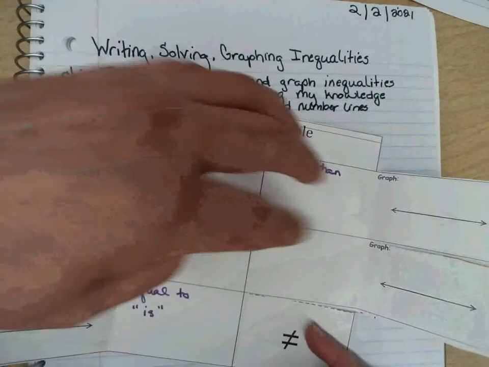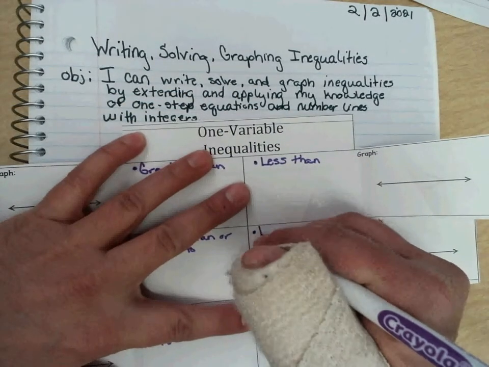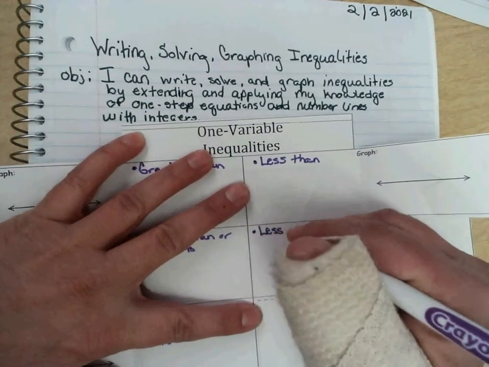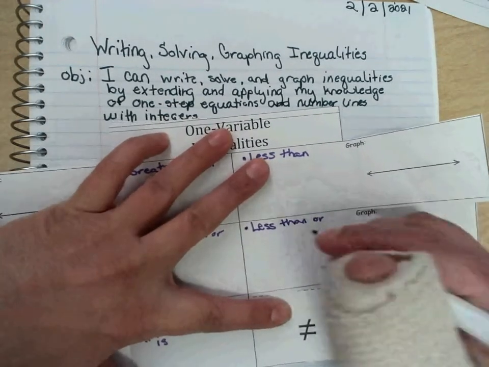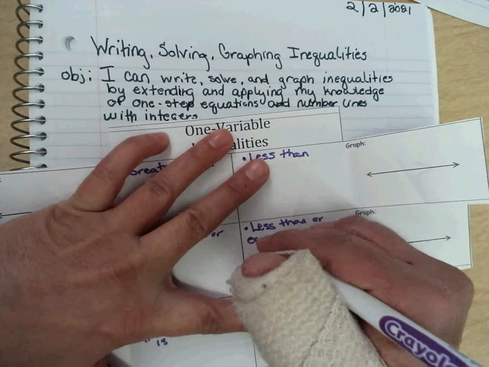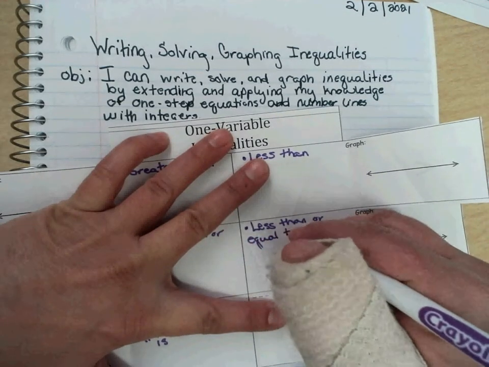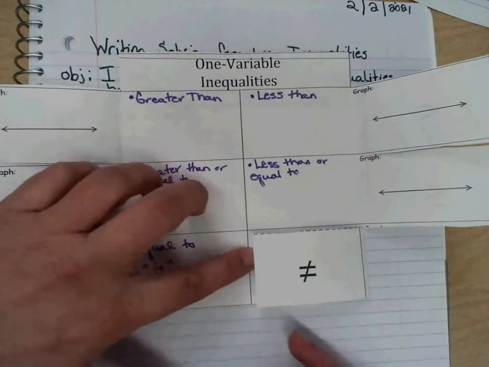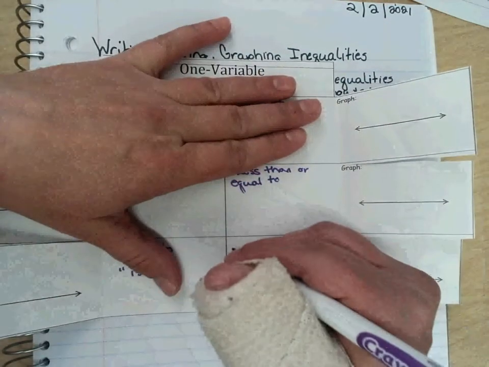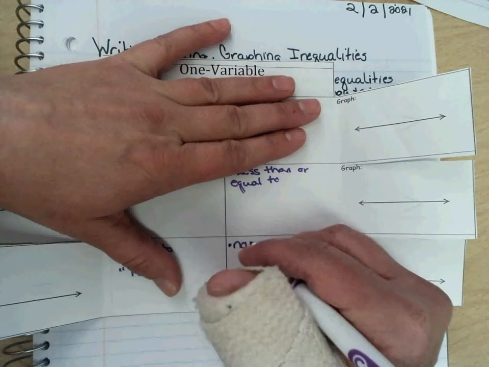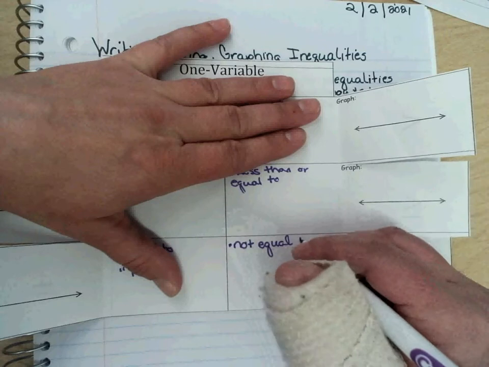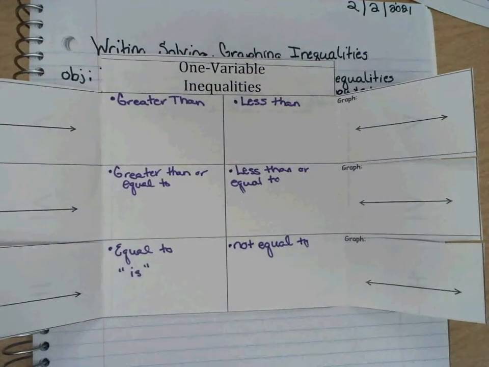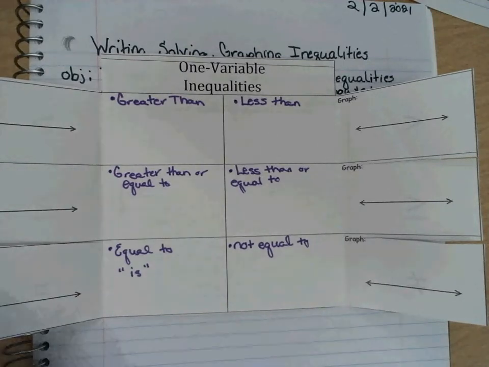The next one. Less than or equal to. And then this one is not equal to. Okay? Now that's not all we have to write in these. We have a few more.